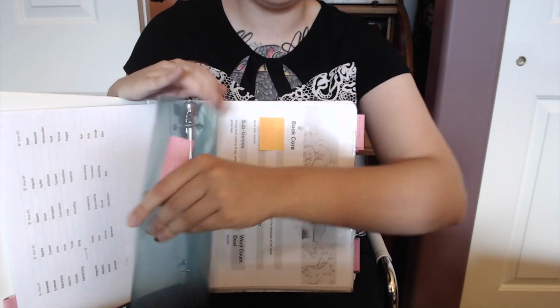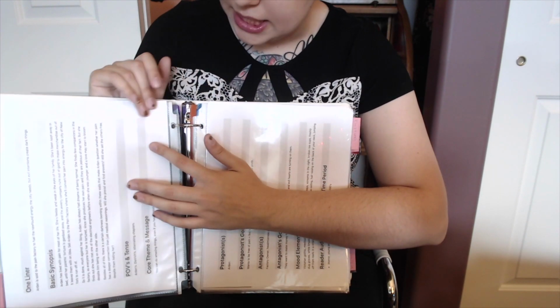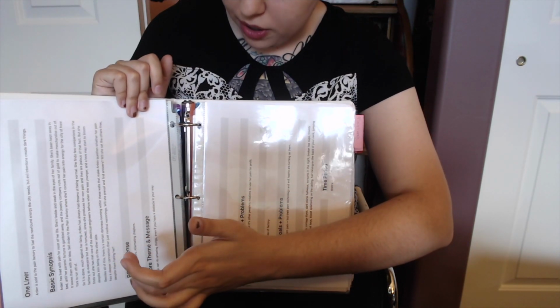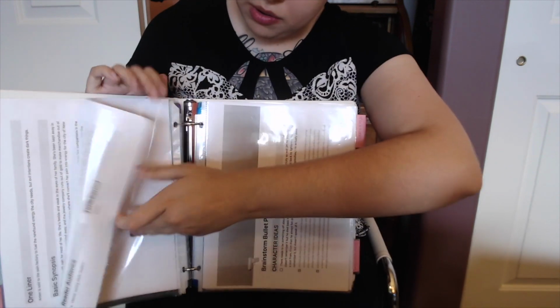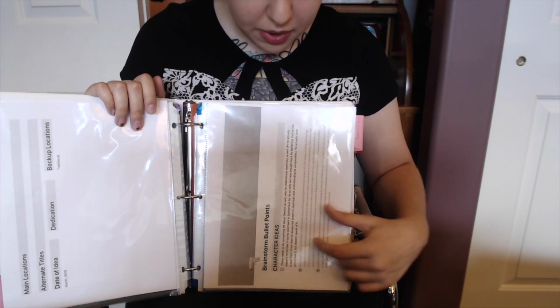Now here's the brainstorming. So I have my book core template. So word count, goal, tagline, what's the genre, what's the subgenre, working out all those little details. One-liner, basic synopsis, point of views, core theme, protagonist, and you'll see all of this in the template. And then here's the brainstorm bullet points.